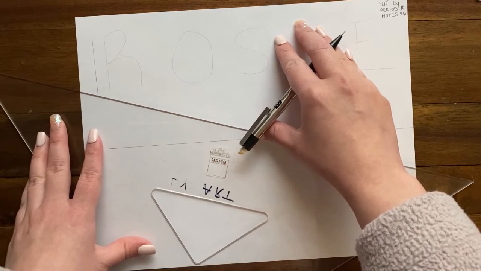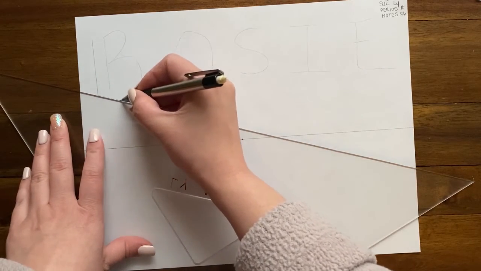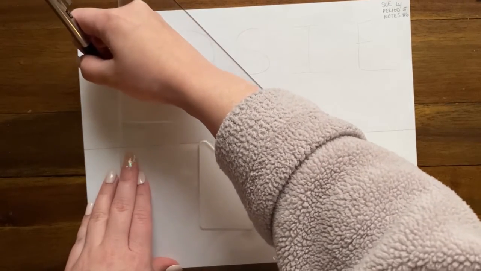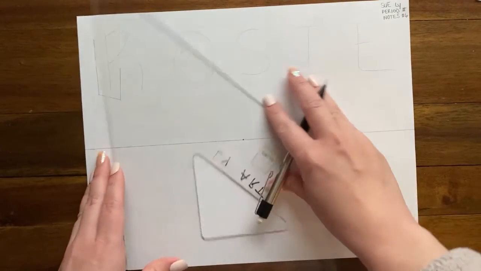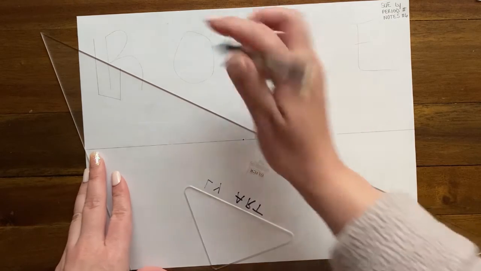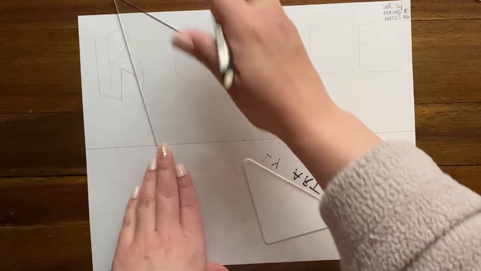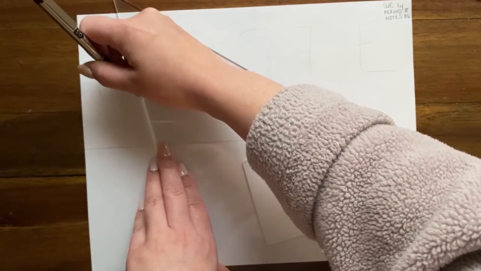So if you are a beginner, I would probably try to follow me and the angles of how I do things as much as you can. If this is really easy to you, then you can kind of do your own thing.